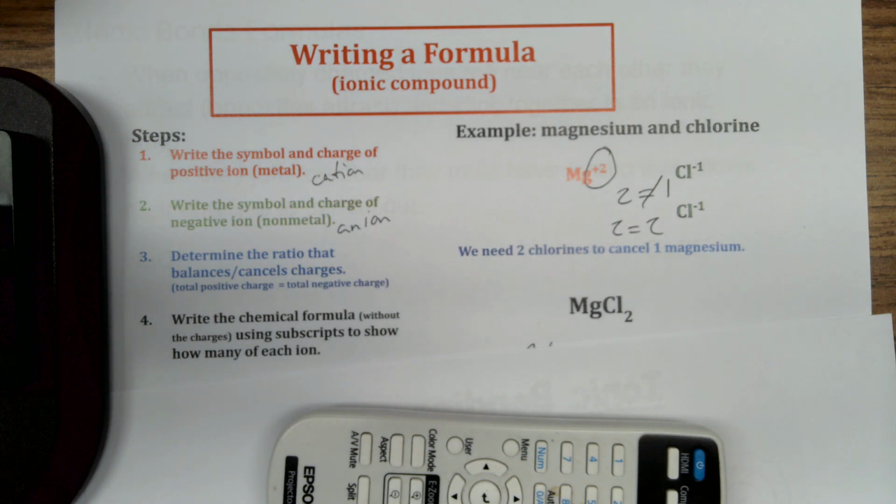Our anions want enough valence electrons to get to the next noble gas. Chlorine's in group 17. It gains 1 more electron. It has the same electron configuration as argon, and that's the most stable position for chlorine to be in. So, Cl minus 1, as you see on your screen.